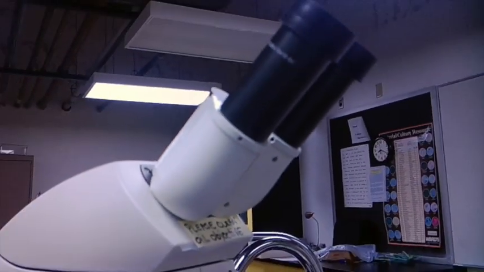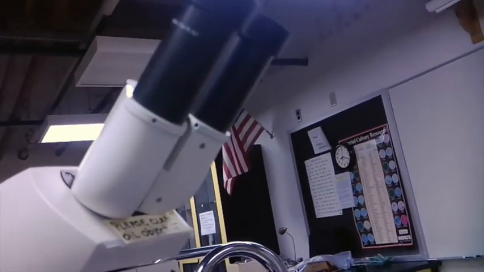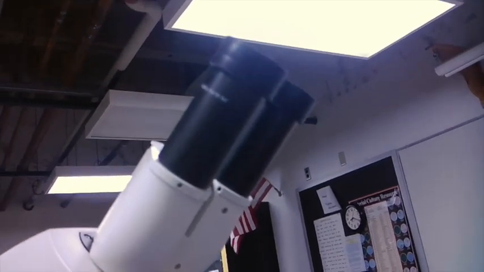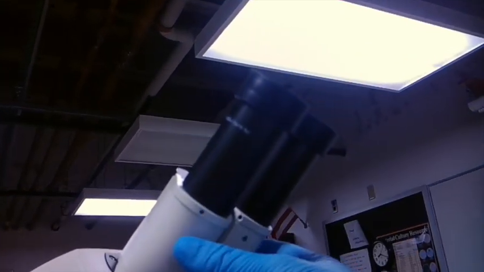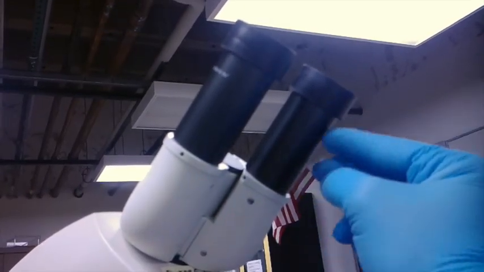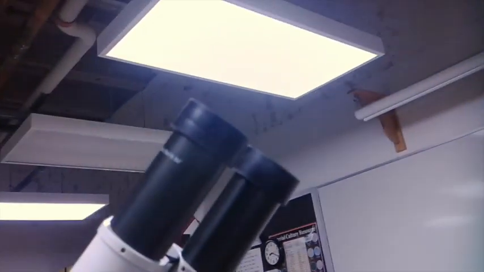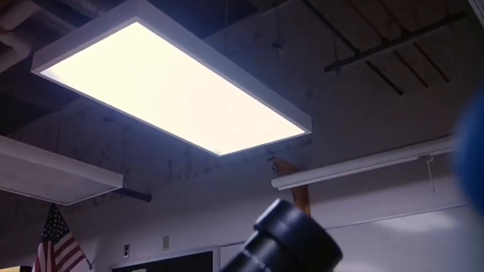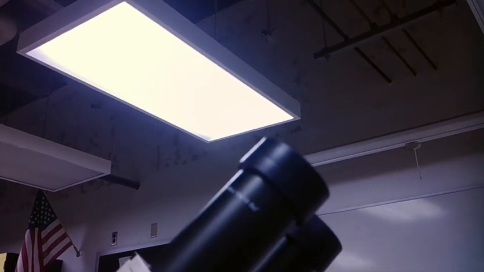So now that we've covered the objectives and when not to use oil, remember, oil is only used with the oil objective. Now that we have that covered, there's another objective or another lens on our microscope that we need to be concerned with, and that is our ocular objective. So you have two eyepieces. You have these guys up here, and these are your ocular objectives. So on your ocular objective, they'll typically have a place where they say what their magnification is.